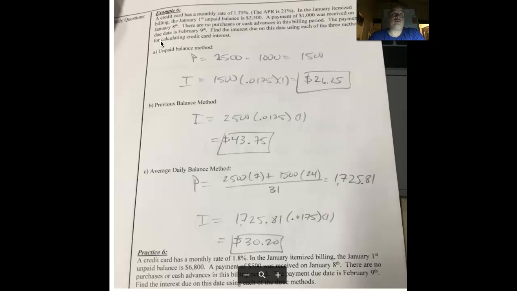So if the first 7 days had a balance of $2,500, and then a payment of $1,000 is made, the rest of the month is 24 days. And for 24 days, there was a balance of $1,500. So that's what all this is. $2,500 was the balance for 7 days, and then the $1,000 payment is made, so the balance goes down to $1,500 for 24 days, and then you divide all that by the number of days in the month, 31. Average daily balance method. Kind of a pain.